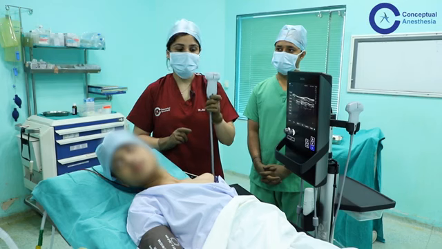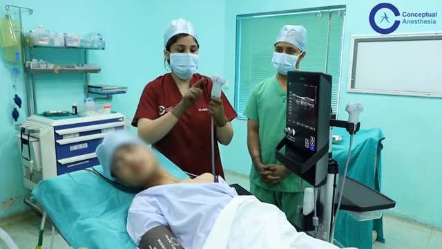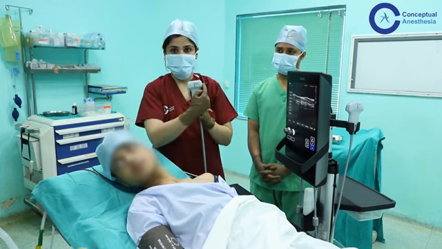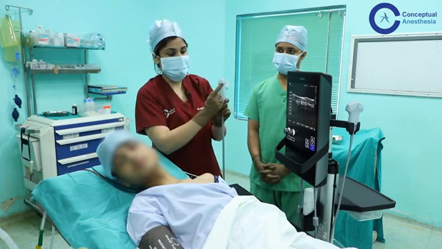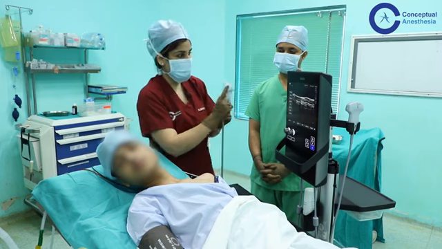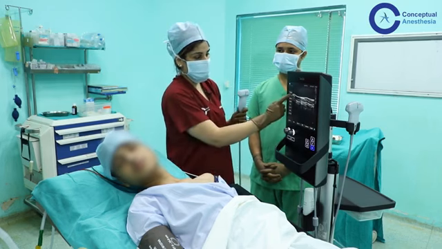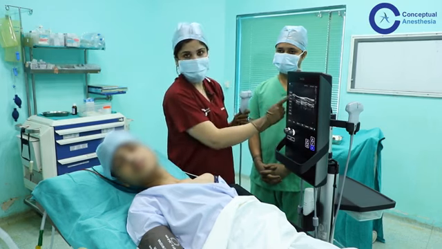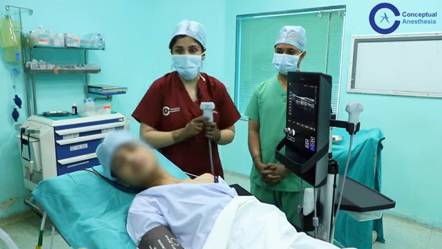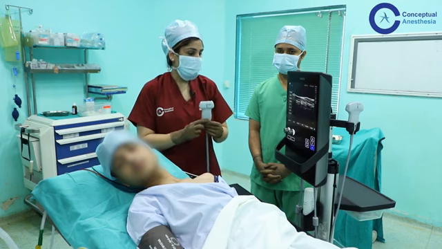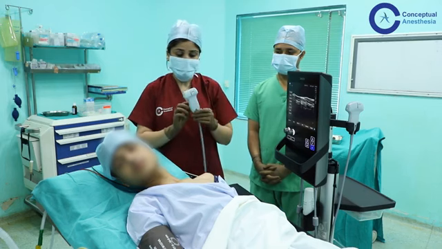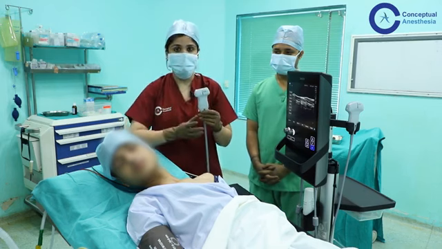Now, when I use the superficial probe, the first thing I need to do is check the probe pointer. I need to know which side is the pointer. So, if my pointer, as I can see, is on this side and the pointer on the screen is on the upper left side, this will give me an orientation of how to insert my needle. The next thing I need to do is put a sterile cover on this probe.